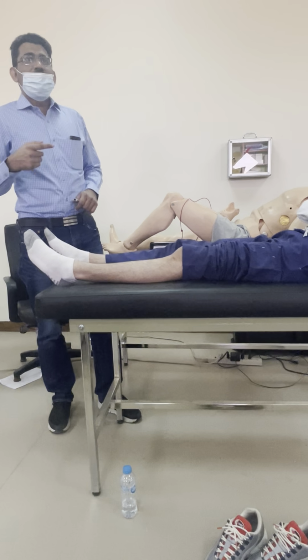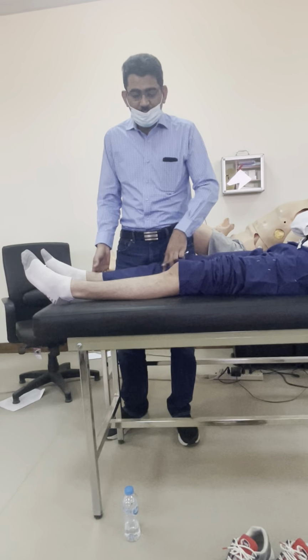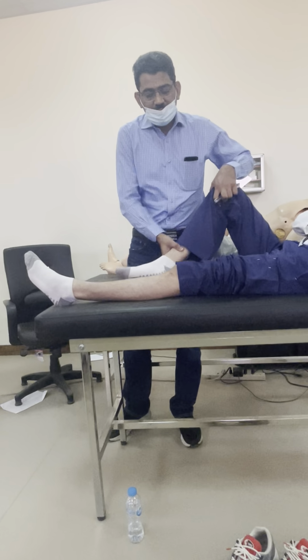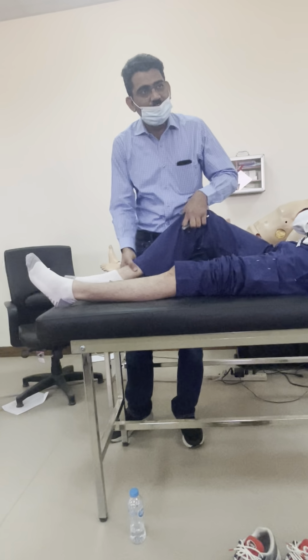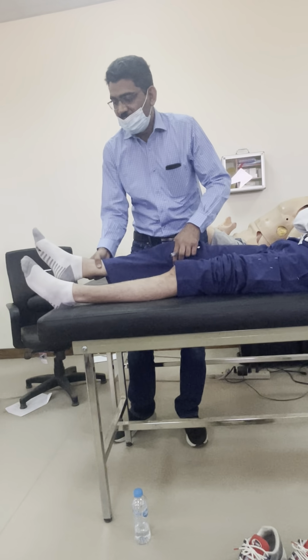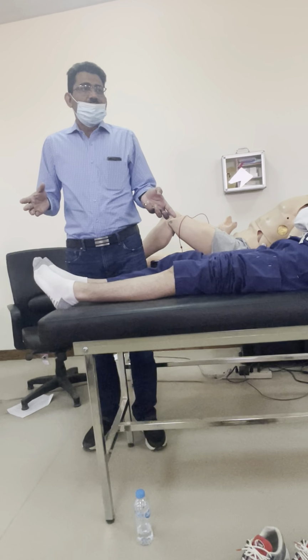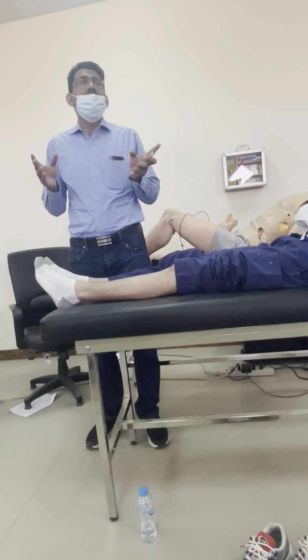So what will happen if the patient has a cerebellar dysfunction? He will not be able to. When he is going like this, he may fall. And when he goes till the end, he will not be able to put it like this. He may even fall. So this means that there is a lack of coordination. This is called heel shin test.